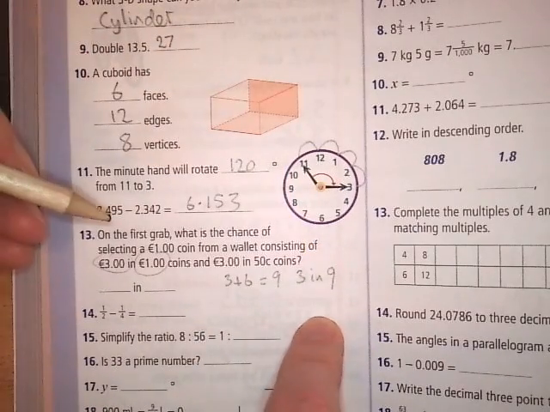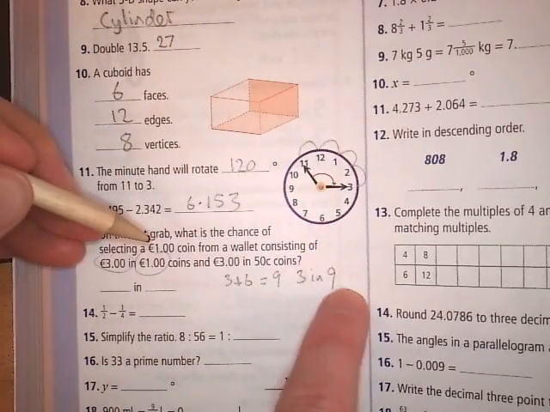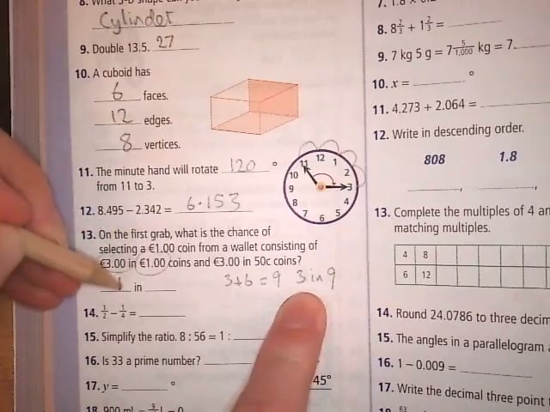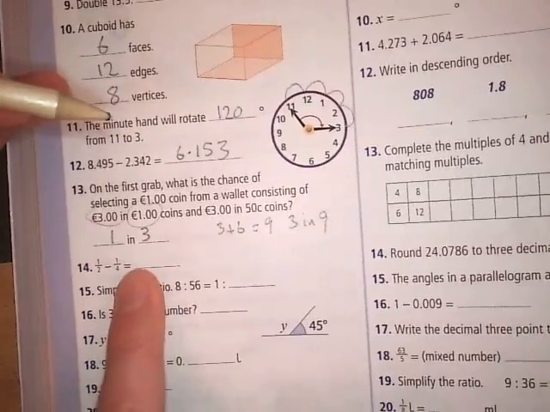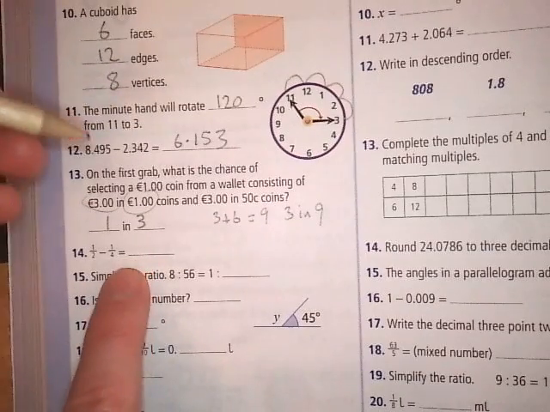But we're not going to leave it at 3 in 9. We're going to simplify that because you can divide 9 and 3 by 3. So your answer is 1 in 3. That's your best answer. 3 in 9 isn't wrong, but simplify it if you can. 1 in 3 is your answer.